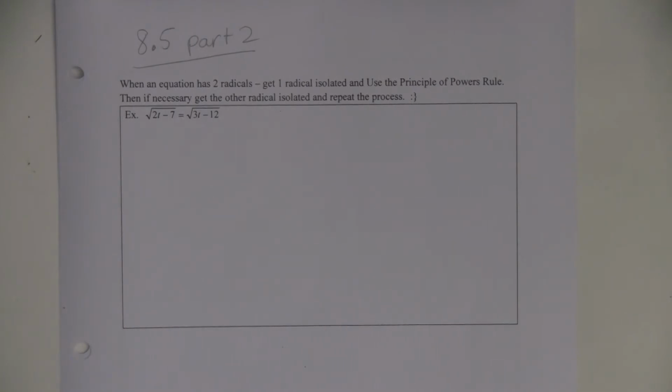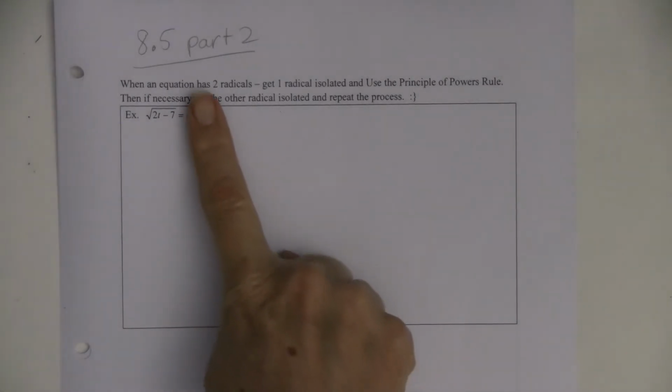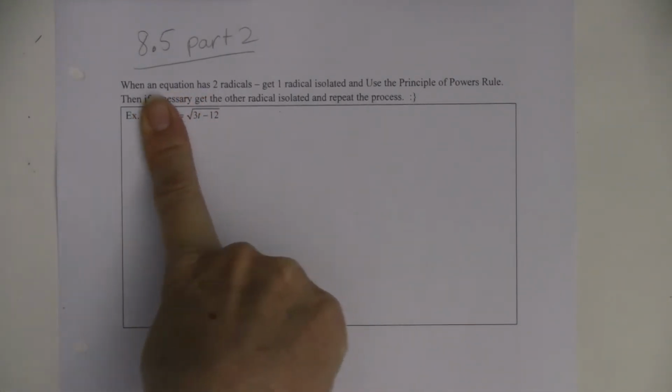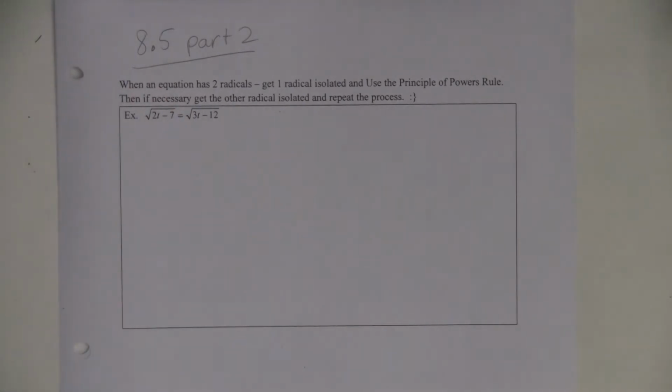Okay, when an equation has two radicals, get one radical isolated and use the principle of powers. So this is what we have going here: we have two radicals, and it tells us the story is to try to get the radicals isolated one at a time. Well, that one's isolated, and just luckily, that one's isolated too. And so they're both isolated, and I'm going to square both sides.